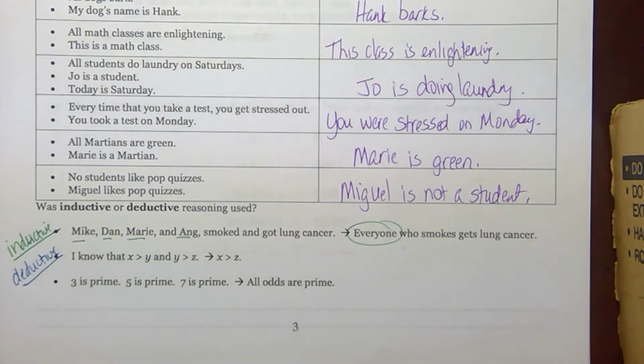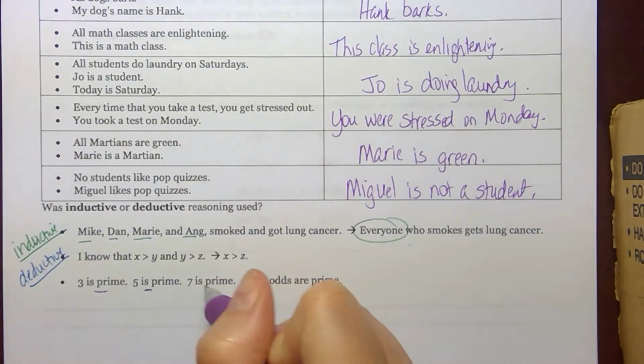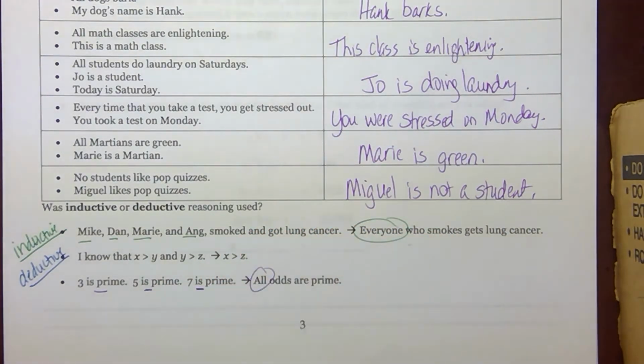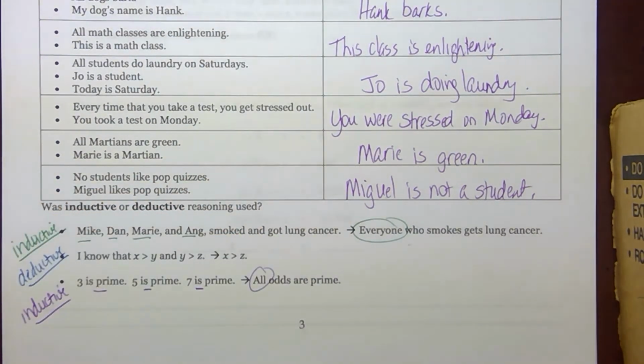And then on this last one, I'm given that 3 is prime, 5 is prime, and 7 is prime. Therefore, all odds are prime. So again, 3 examples, and then I give a general conclusion about everything. That is inductive reasoning when I go from specific to general. By the way, is this generalization, is this conclusion true? Can you think of a counterexample? Can you think of an odd number that is not prime?